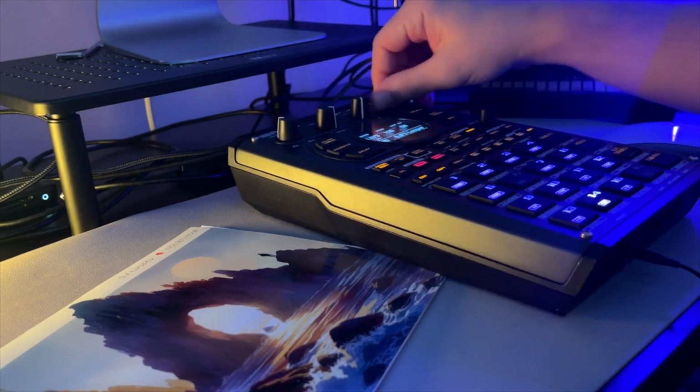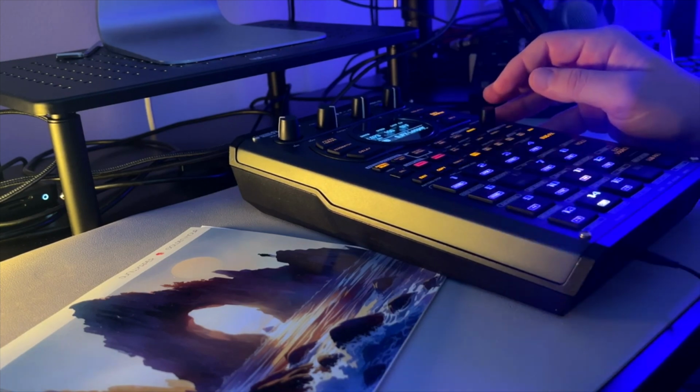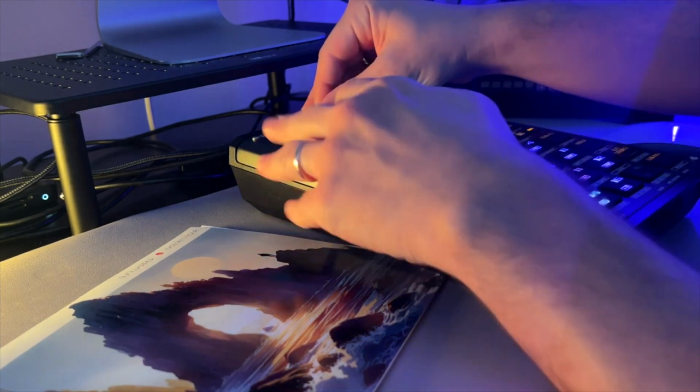But that's how to design synths. But what do you do after you've got the synths? Check out this video next to see 5 ways to make the most out of the SP for beat making.